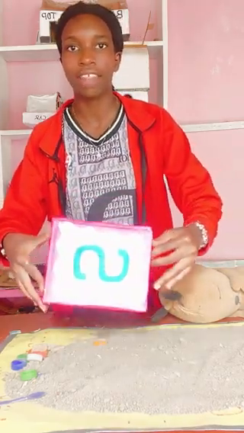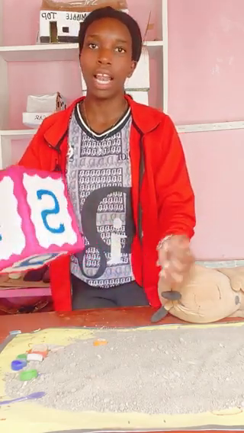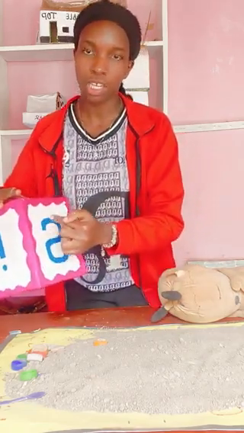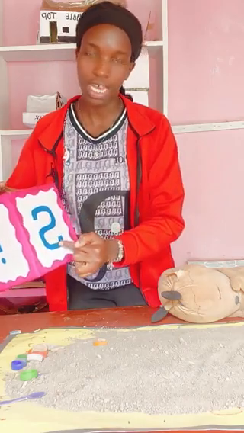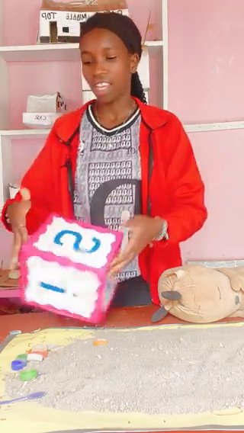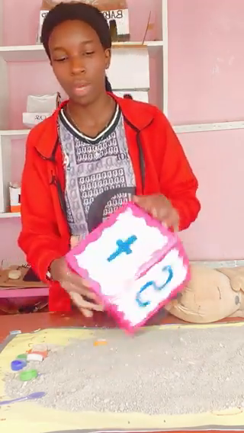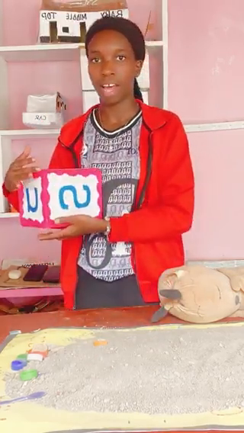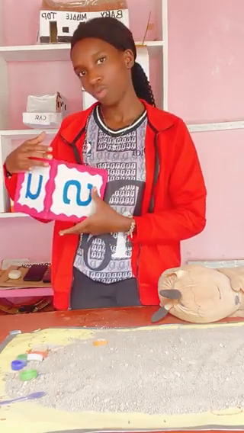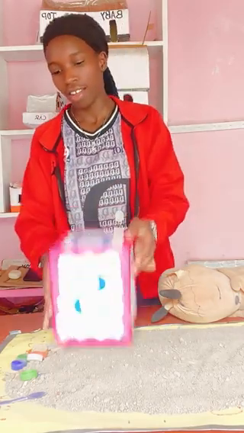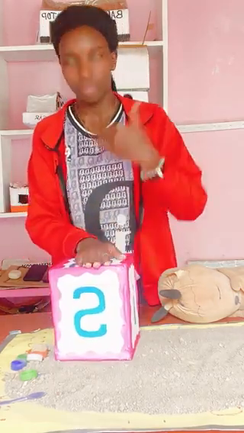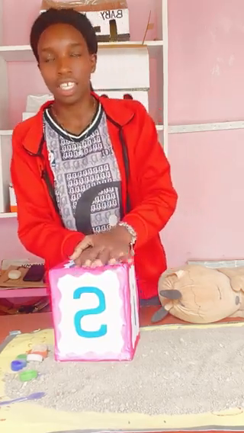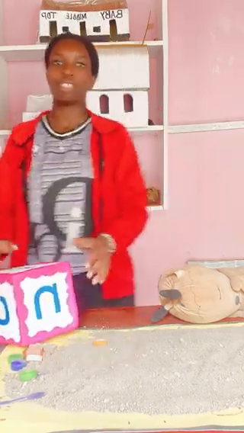Like they toss the dice, the letter on top is letter S, and they will be sounding letter S. Which sound is letter S? And they toss the dice again. So that's how they'll be using the dice to develop their literacy skills. Thank you.